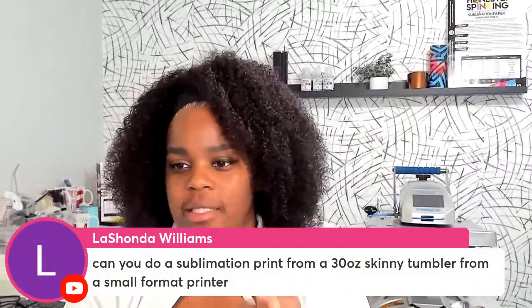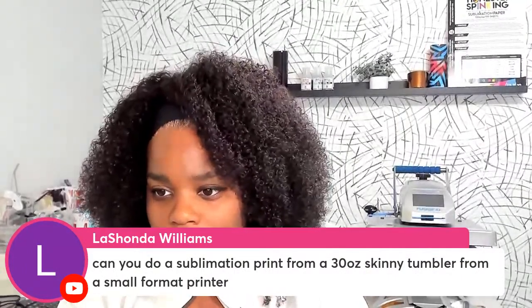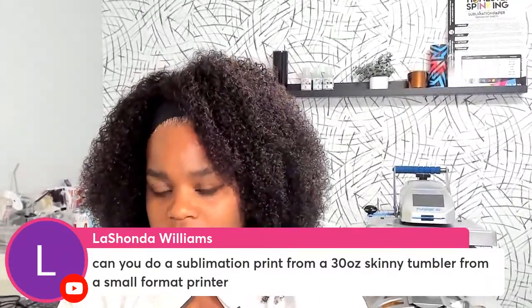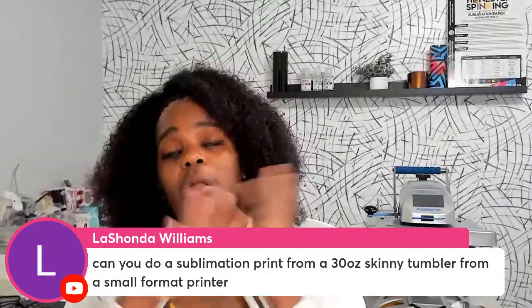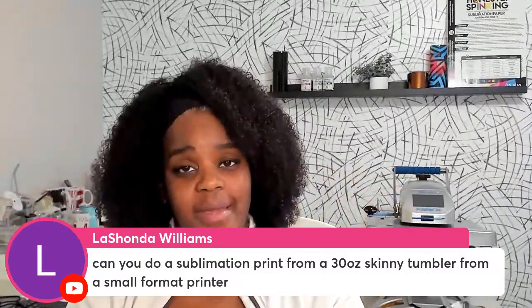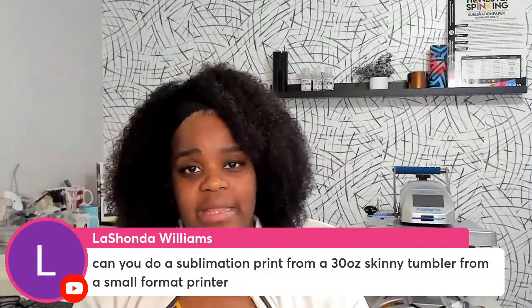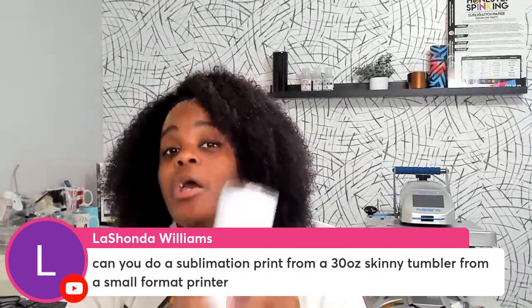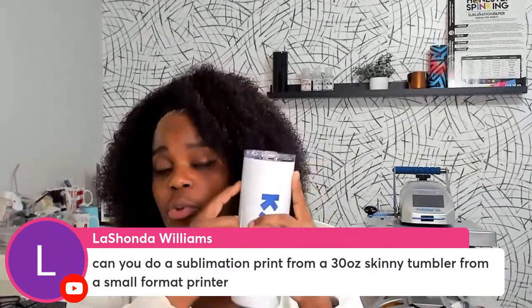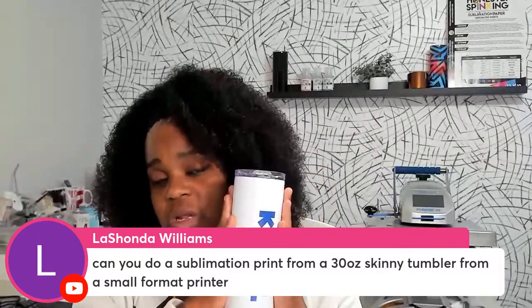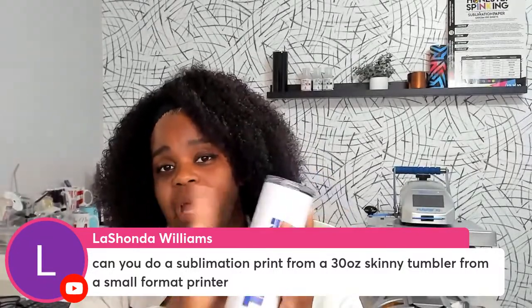Can you do a sublimation print for a 30-ounce skinny tumbler from a small format printer? As one whole print? No, you cannot. You will have to split that in half, which means you are going to have 2 seam lines on that 30-ounce tumbler. So you can do it, but you're going to have to split your print.